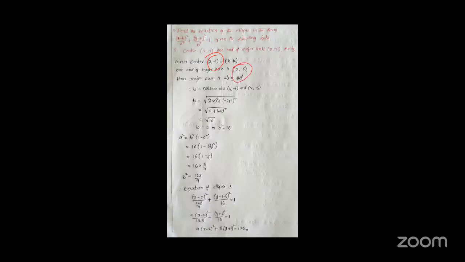If we observe the coordinates of these two, we have the x coordinate is common, that is 2. Here the x coordinate is 2, here also the end of major axis is 2. So therefore these two points lie on the same line, that is x equal to 2.